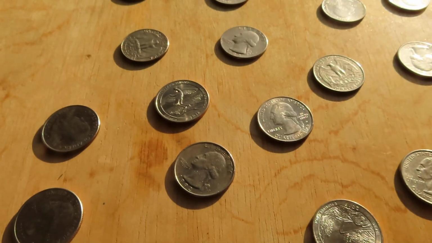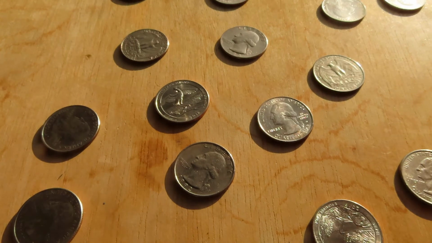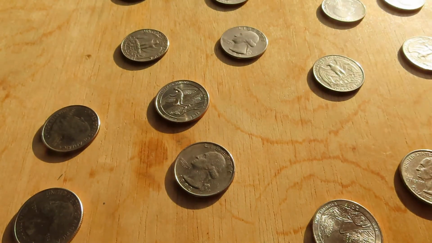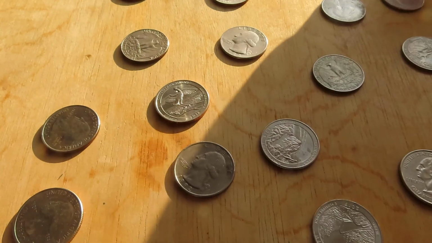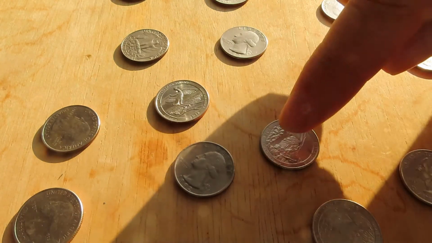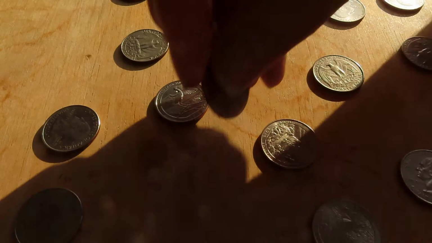I'm going to flip one here. That one's got it. That one's got it. That one's got it. These 3 are still safe. These 2 are still safe. This one here is too close. That one made it through.